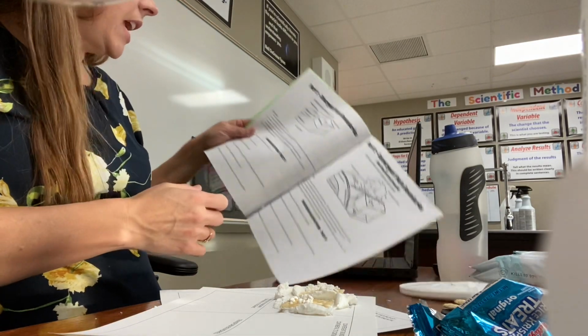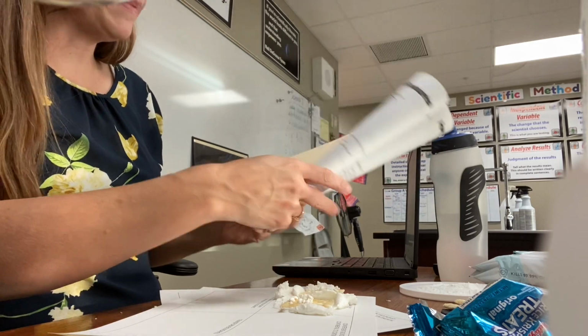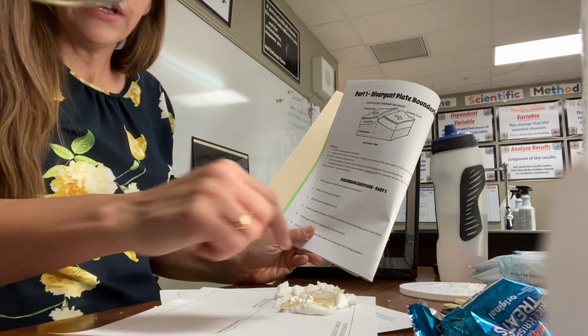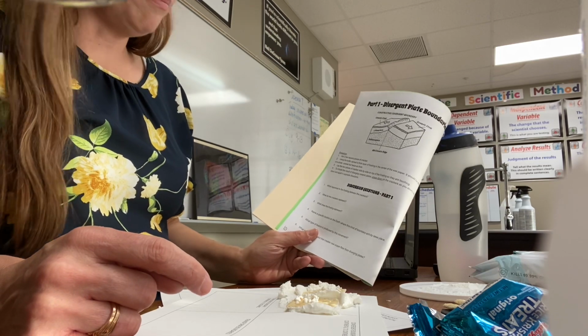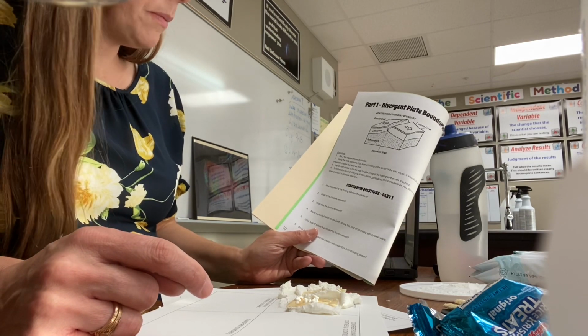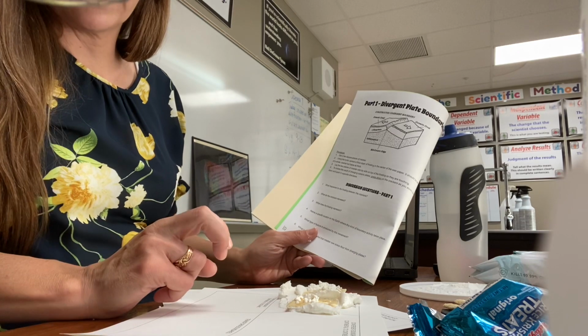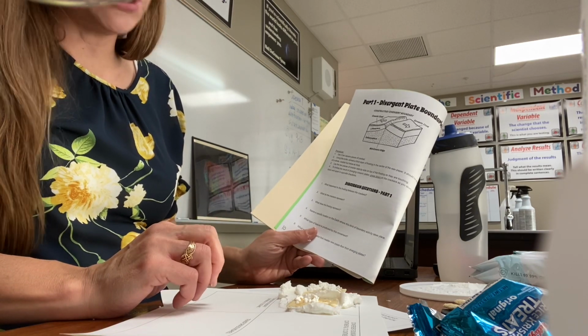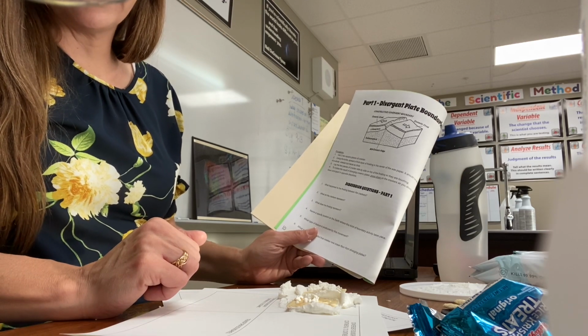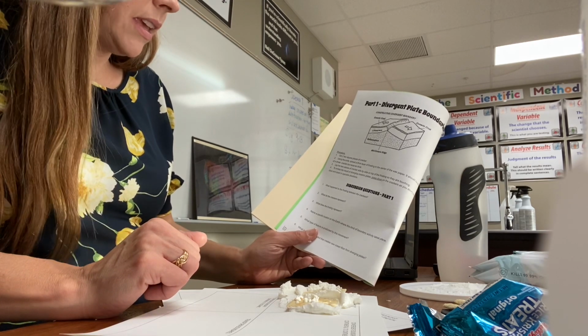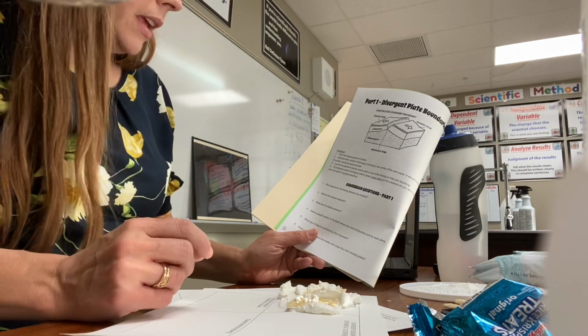So on page 10, it says, what happened to the frosting between the crackers? What happened to the whipped cream? It made a mountain or made a ridge. Number 2, what do the crackers represent? They represent the oceanic plates. What does the frosting represent? It represents the mantle, okay, or the magma coming up.